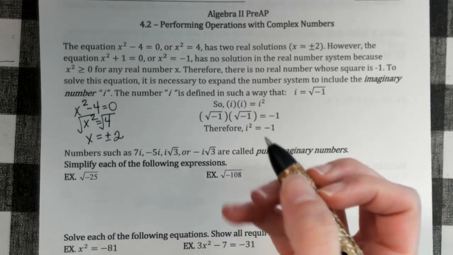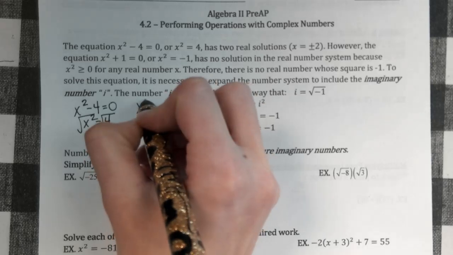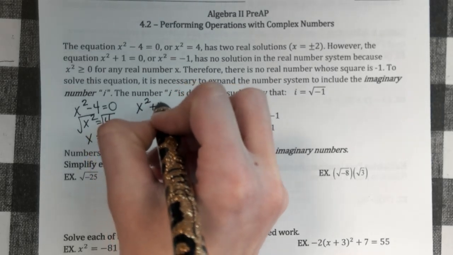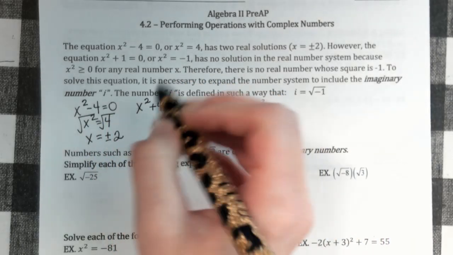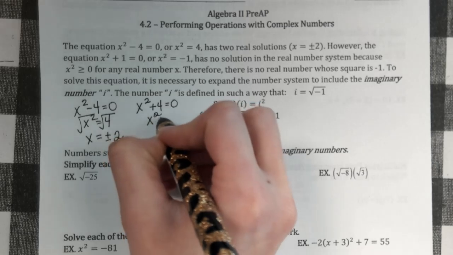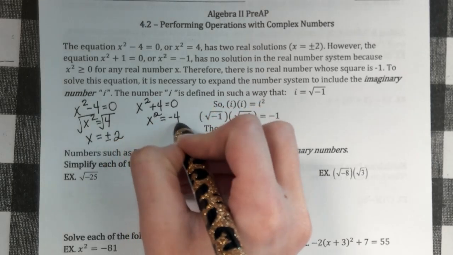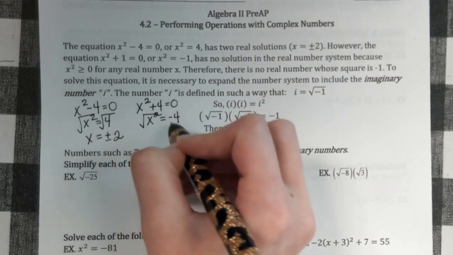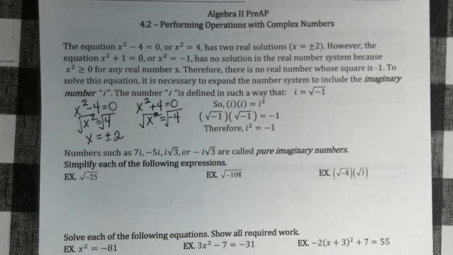You would take the square root, and x is equal to plus or minus 2. Okay? But what if instead of x squared minus 4, you had x squared plus 4 equals 0? Then you would subtract your 4, x squared equals negative 4. When you take the square root of a negative, up until this point, you would just have to say it was no real solution, which is true. It's not a real solution.